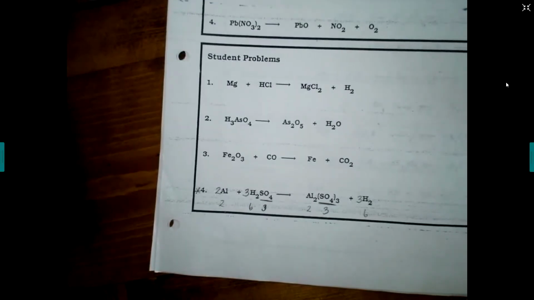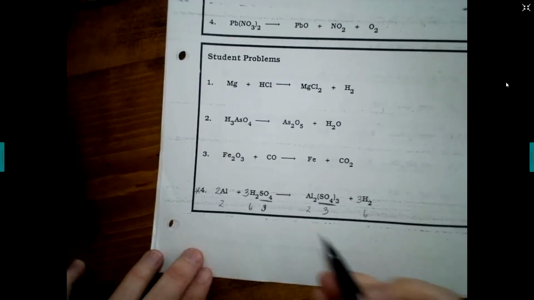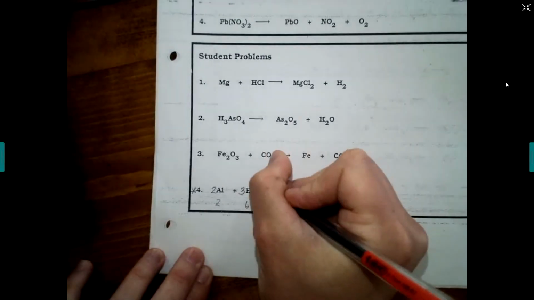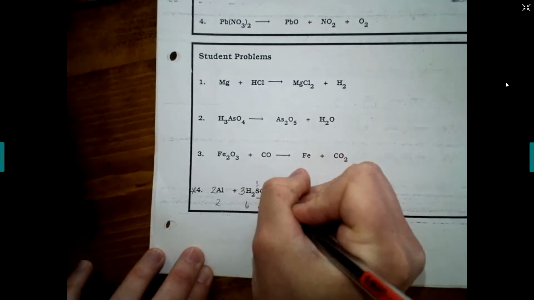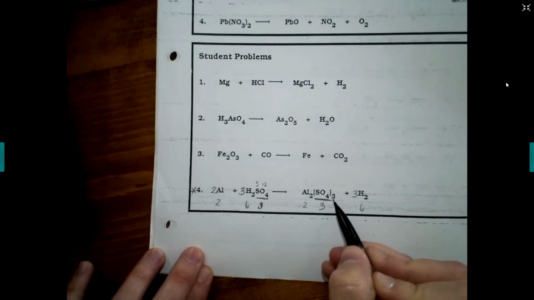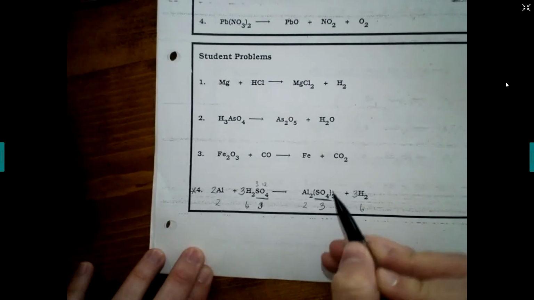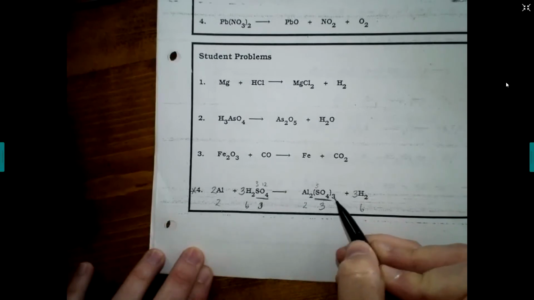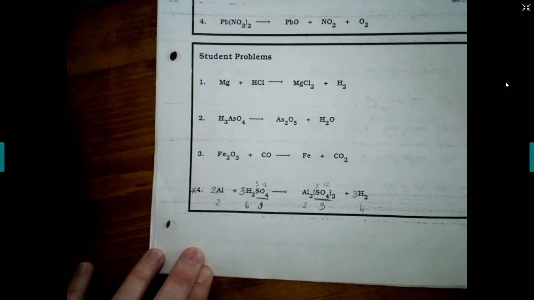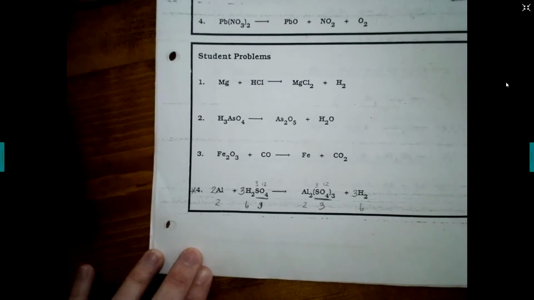Now, if the whole sulfate thing confused you, you can also look at the atoms individually. When we put this 3 in front, that gave us 3 sulfurs, and that gave us 12 oxygens. On the right side, remember this 3 is distributed to everything within the parentheses. So we have 3 sulfurs, 3 times 4 is 12 oxygens. So it's always a good idea to go back through and check to see if everything balances.